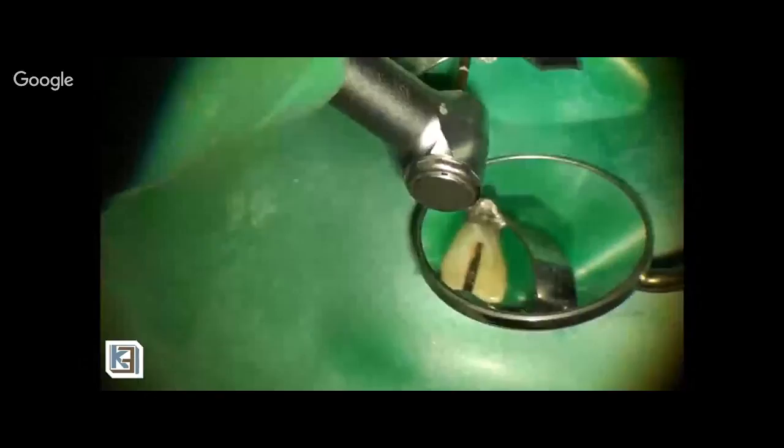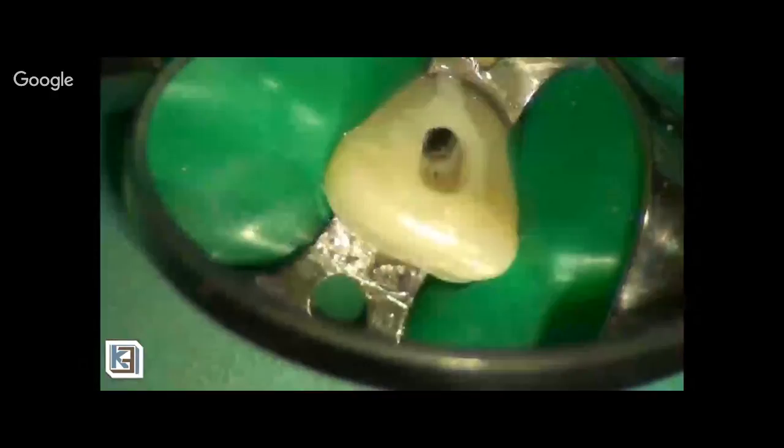This is my Root ZX trying to verify depth, and I'm a little bit short, so we're still negotiating the canal, trying to get to depth. These are ProTaper Gold files, those are my go-to files in my practice. I love them, and they clean very, very well. This is my access hole with my canal prepared.